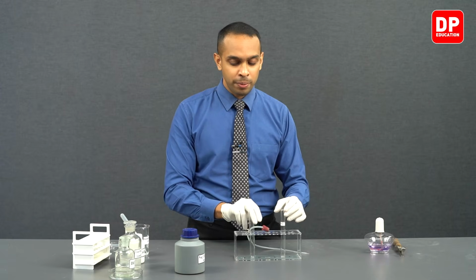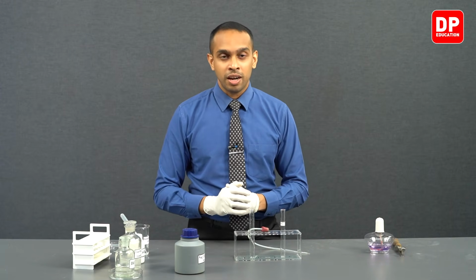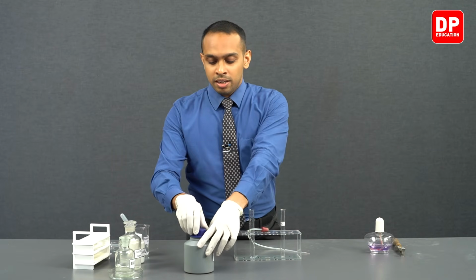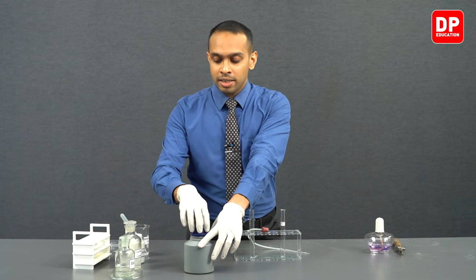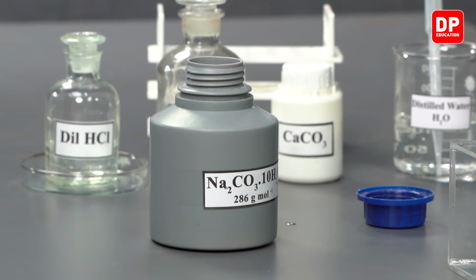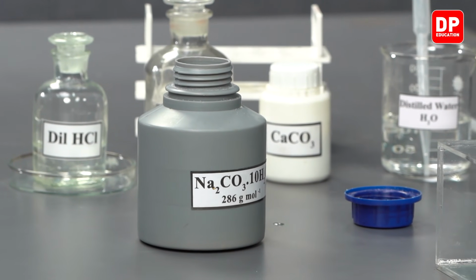So let's take a small sample of our sodium carbonate here into our test tube, and then add a little bit of hydrochloric acid and observe the formation of carbon dioxide.